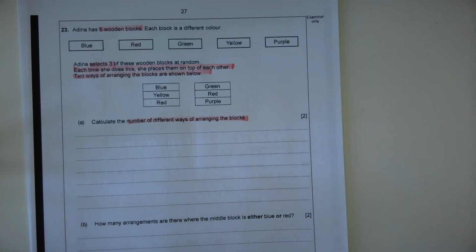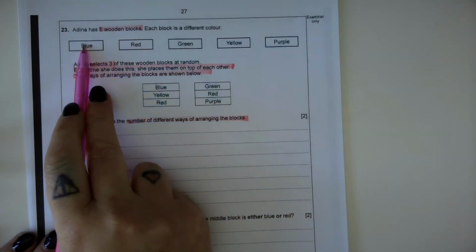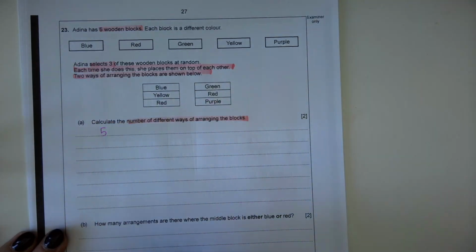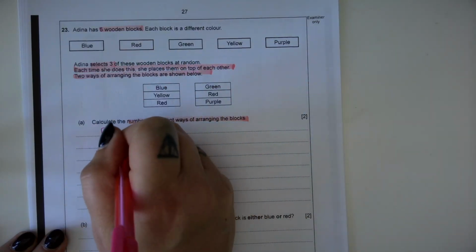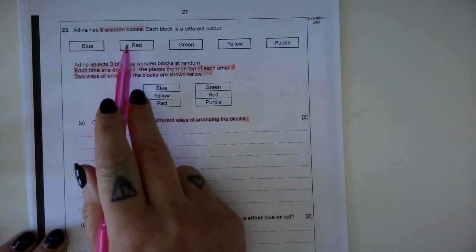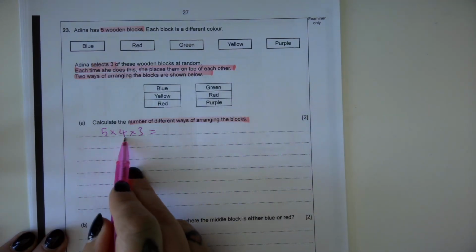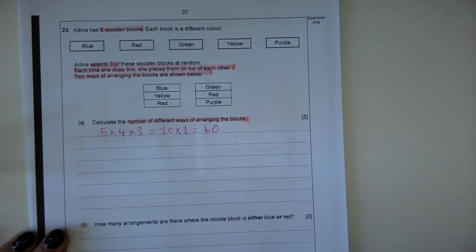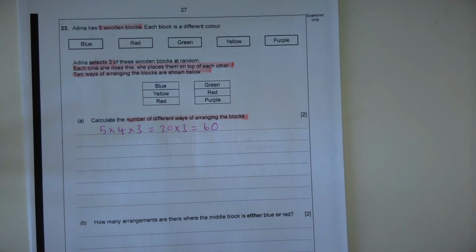Okay, so this is combinations, guys. So when she picks the first block, she has 5 blocks to choose from. So we're going to have 5 blocks available there. When she picks the second block, she will only have 4 blocks available. And then when she picks the third block, she will only have 3 of them available to pick from. So 5 times 4 is 20 and 20 times 3 is 60. So there are 60 different ways that those blocks can be arranged.